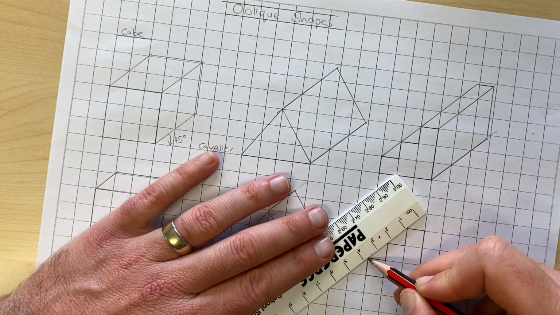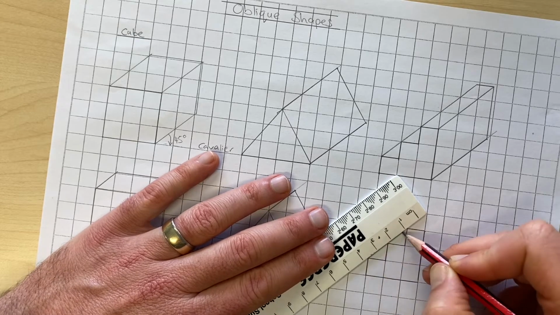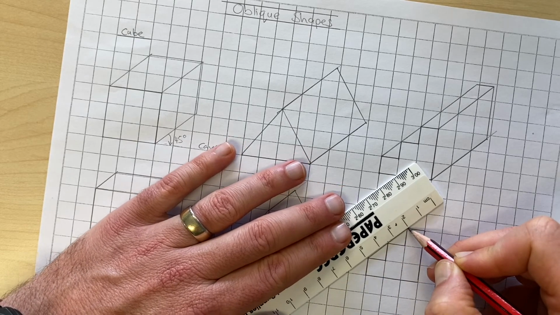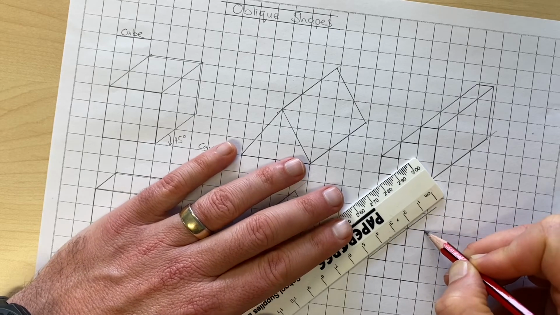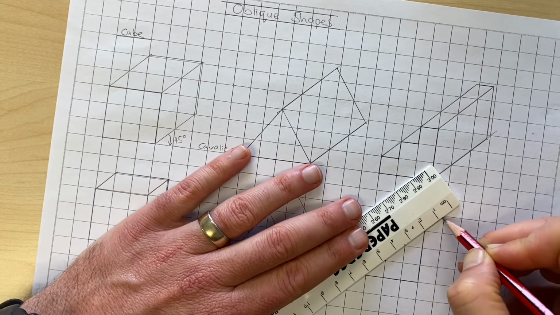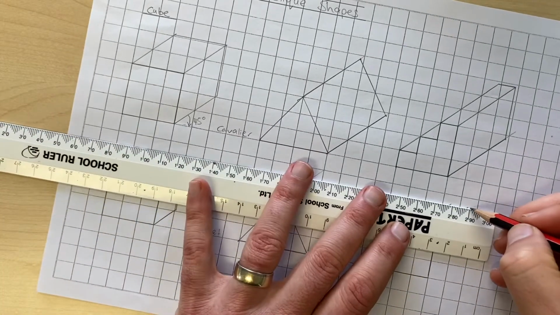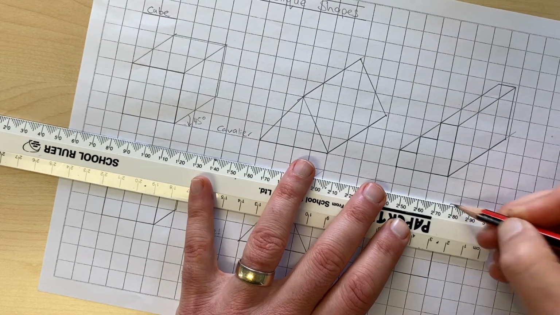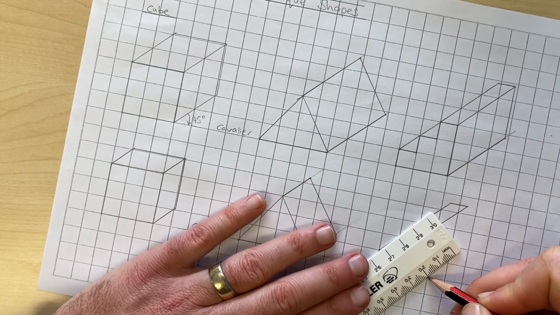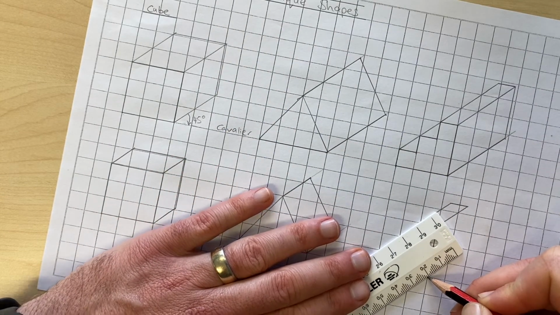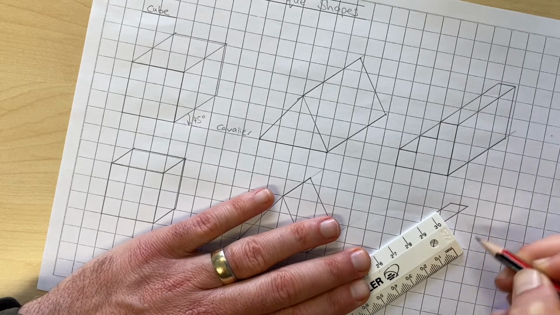So just roll that up to there. Then do my 2 centimeter line. 1, 2. Join it up at the top. Again, 2 centimeters or 20 millimeters.